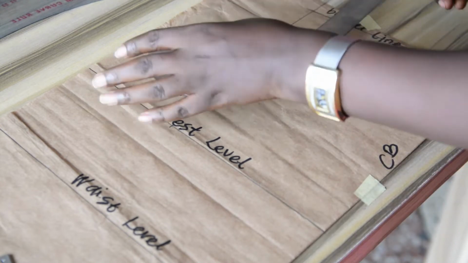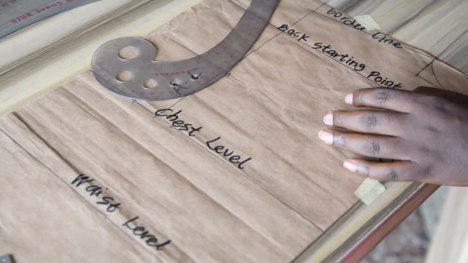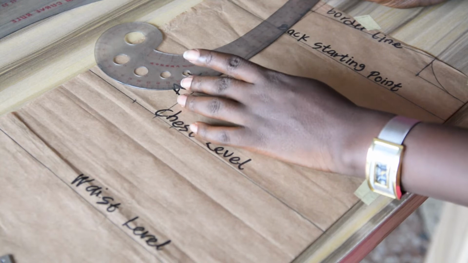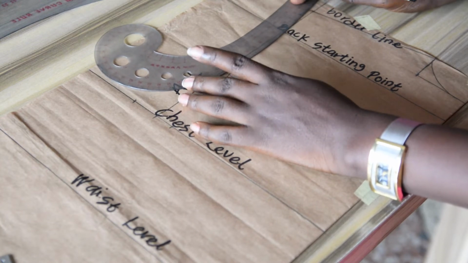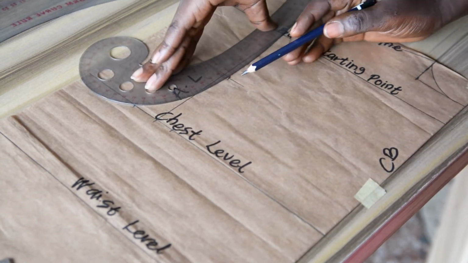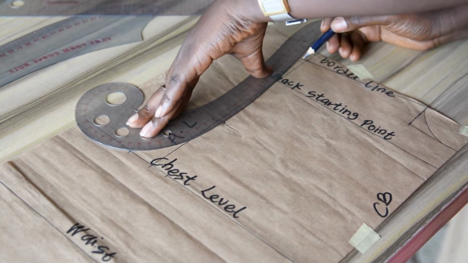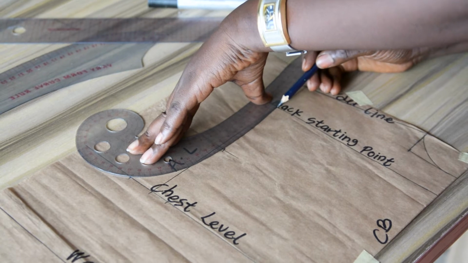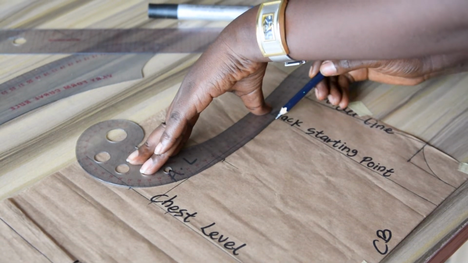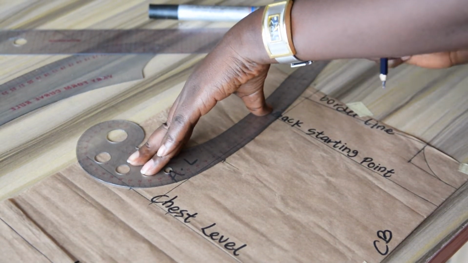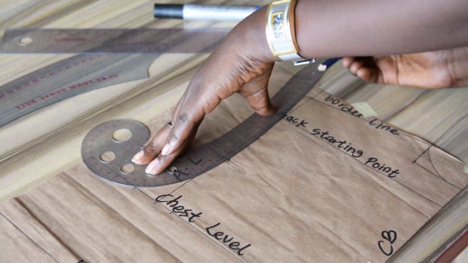So with the help of my armhole curve ruler, I'll be constructing the armhole like so. When I was positioning my ruler, I put this point into consideration and not the border line. But with this, when I pick my construction from this point, it will align with the straight line I have from the border line.